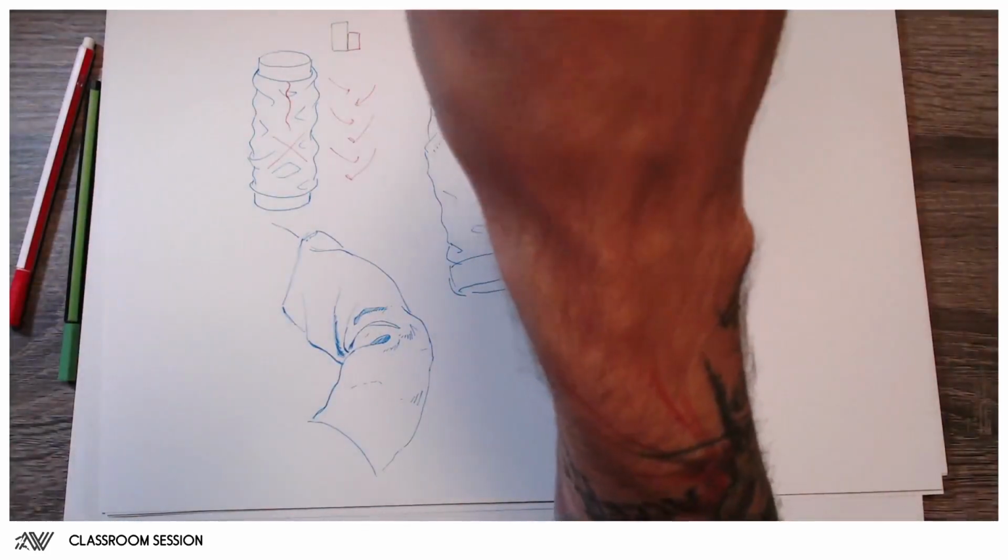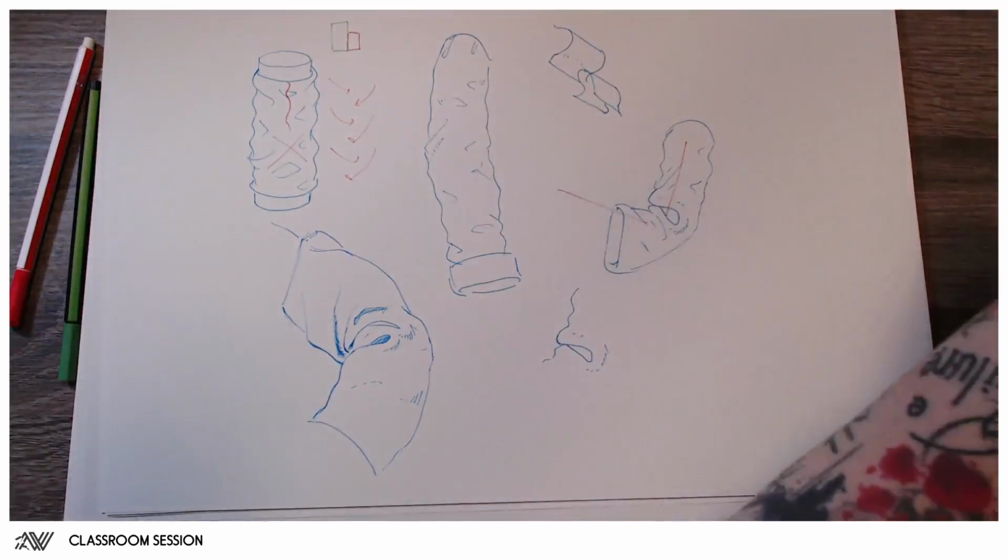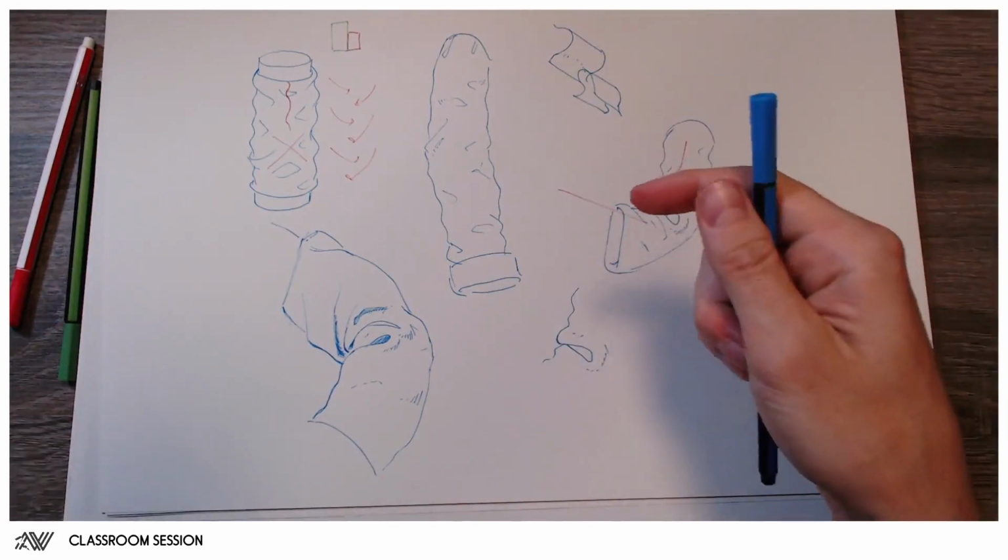Okay, we have two questions. Would tension force overpower compression force? Yes, but it depends on the situation, Howie.